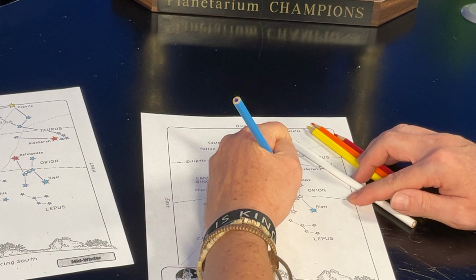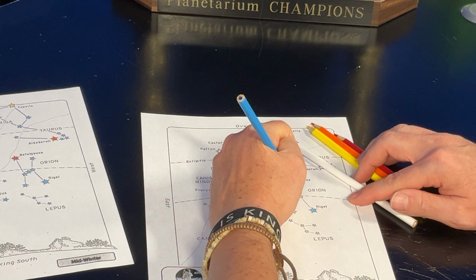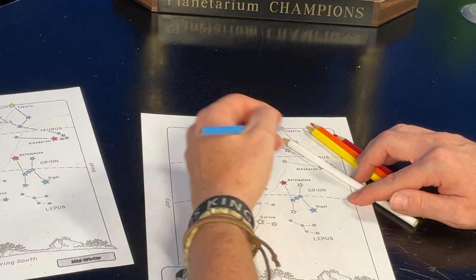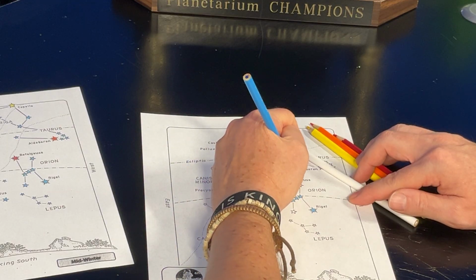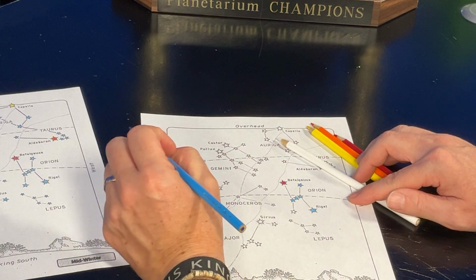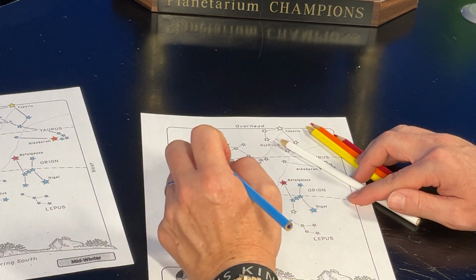These 3 stars that make up his belt do have proper names. You don't need to know them in 5th grade, but if you're wondering, it goes Alnitak, Alnilam, and Mintaka. Then his shoulder and foot stars that we didn't learn also have proper names. His other shoulder star is Bellatrix, which happens to be a character in the Harry Potter books.